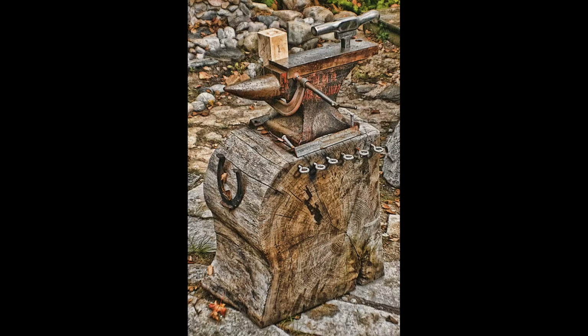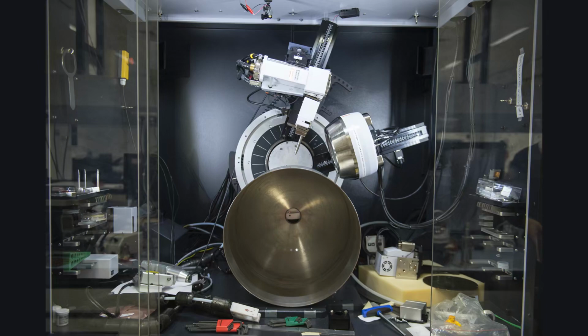Mechanical deformation is another processing technique used to modify the properties of materials. It involves applying mechanical stress to the material, such as through rolling, forging, or extrusion. Mechanical deformation can be used to improve the strength, ductility, and toughness of materials, as well as to control their grain size and texture.